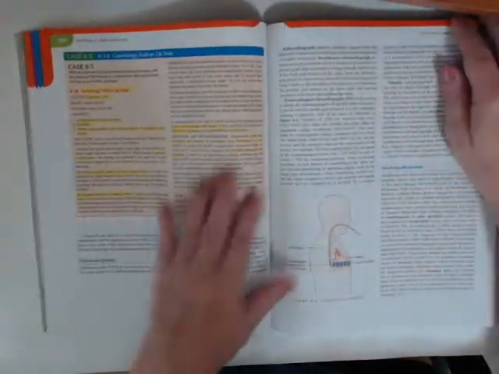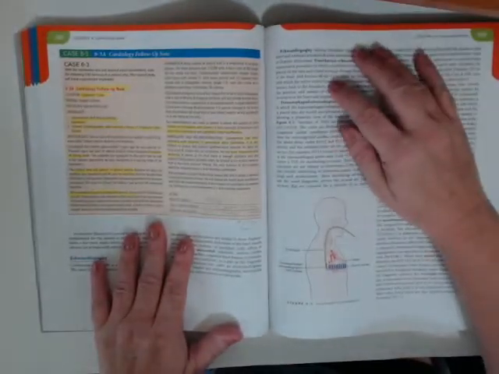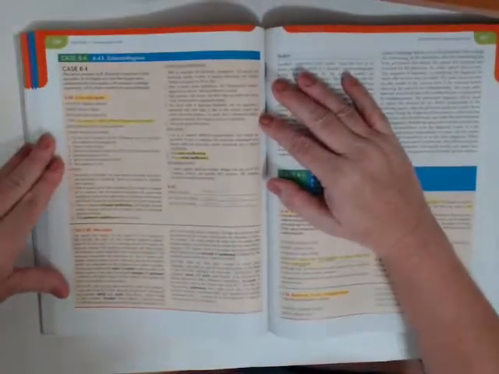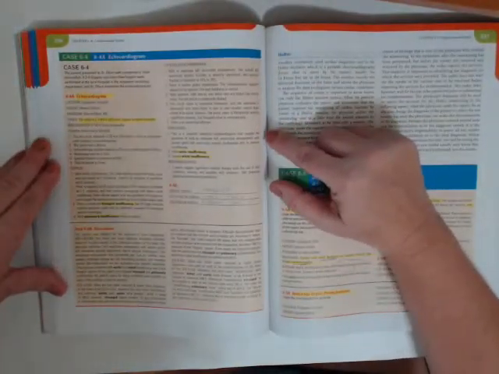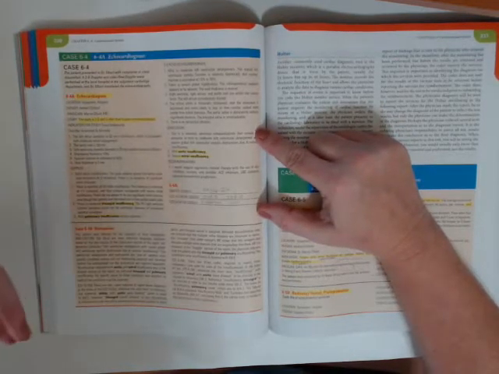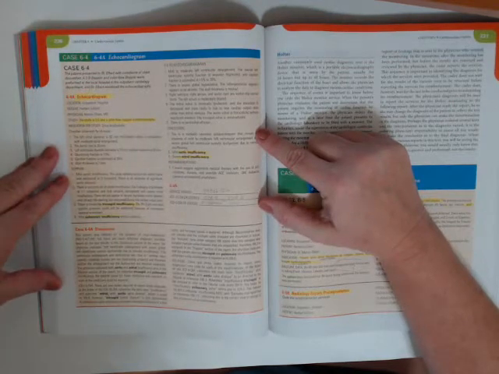Okay, moving into echoes. Remember, you can have a transesophageal or a transthoracic. Some good information here about the valves and valve insufficiency. 6.4 is your echo. What I do is I pull out the information that I'm going to need in order to find the right code.